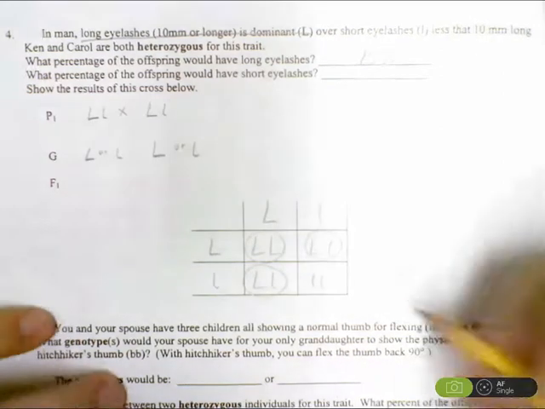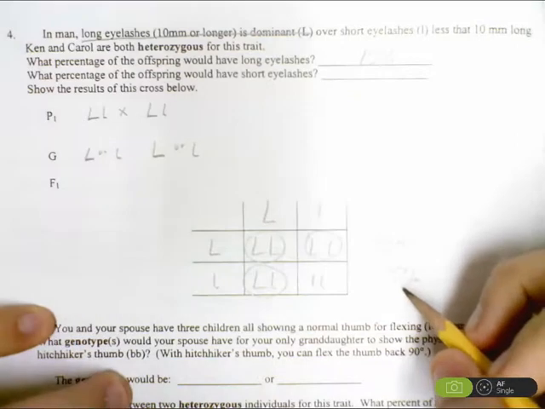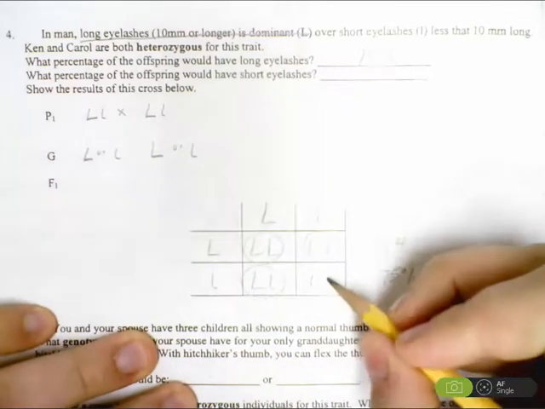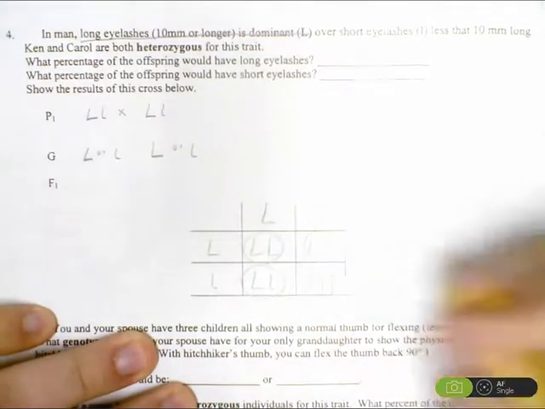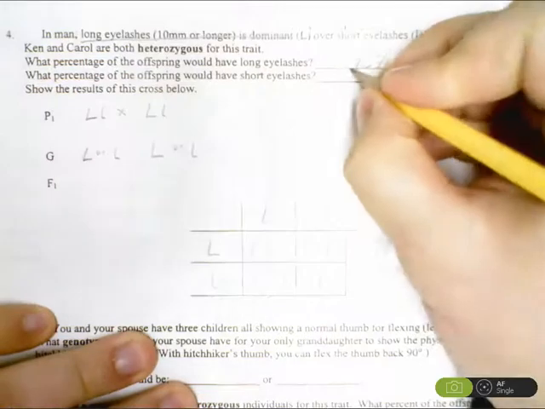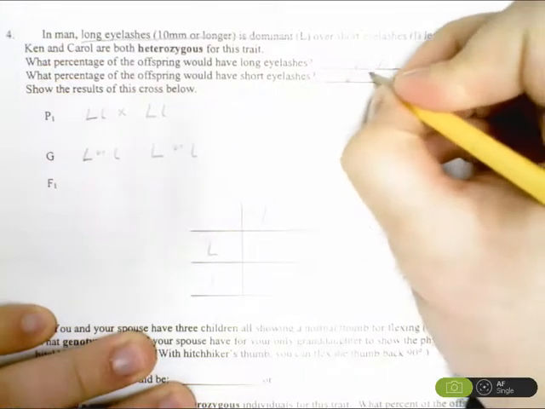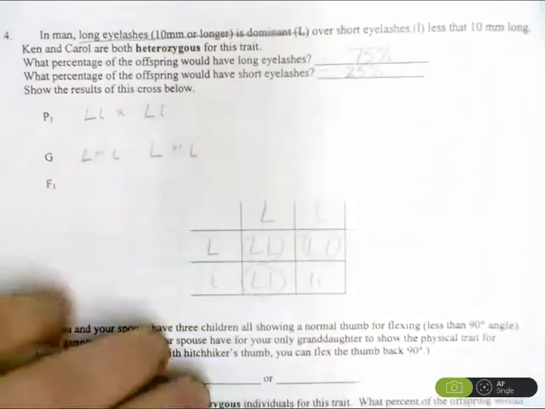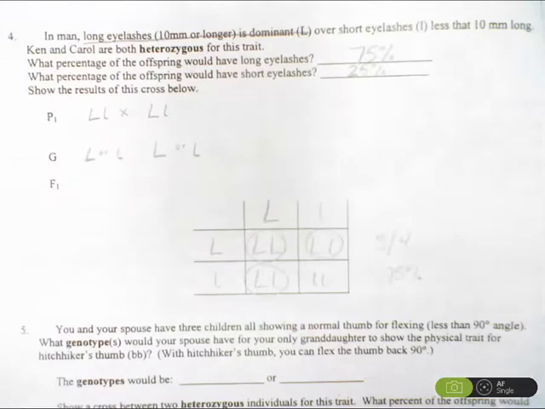And then the next question is, what percentage of the offspring would have short eyelashes? Well, if 75% are going to have long eyelashes, and we only have one box left, that tells us that 25% of the offspring have the possibility for short eyelashes.